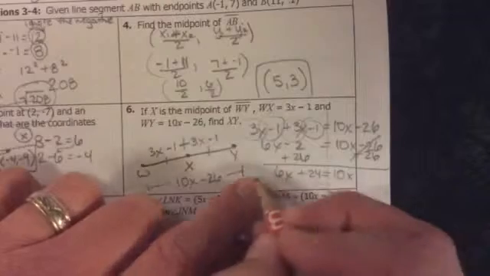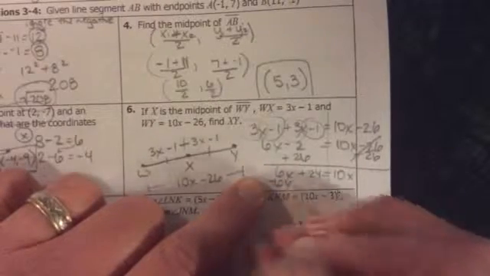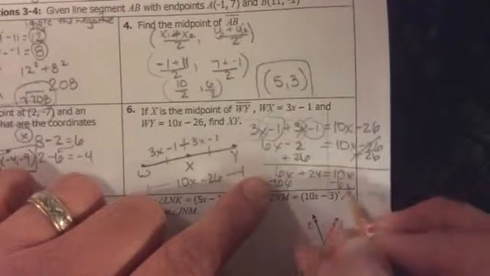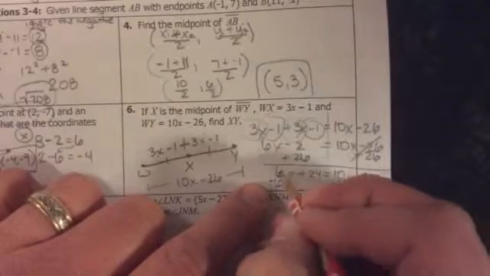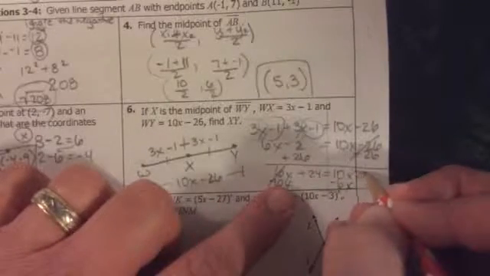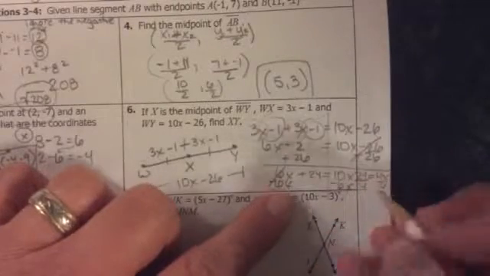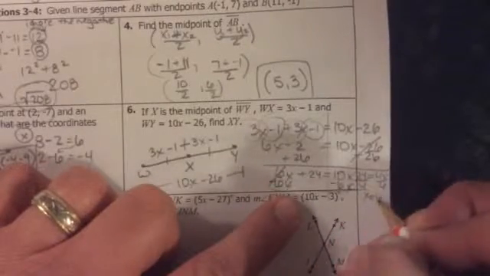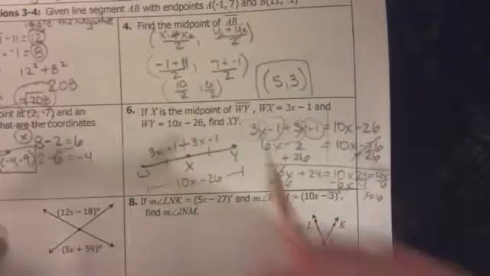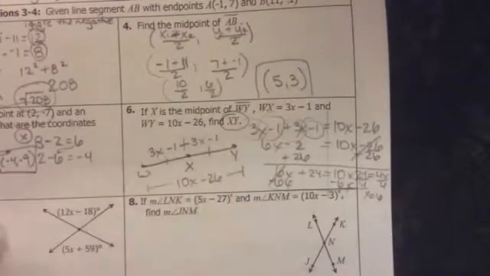Now I have to bring my x over here. I'm going to minus 6x, which in turn gets rid of that. So I have 24 equals 4x, divided by 4. And I have x equals 6. We'll squeeze that over there. However, let's keep in mind they want us to find XY.